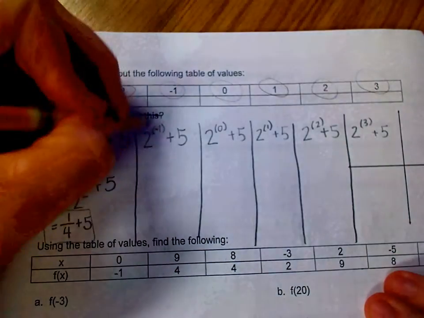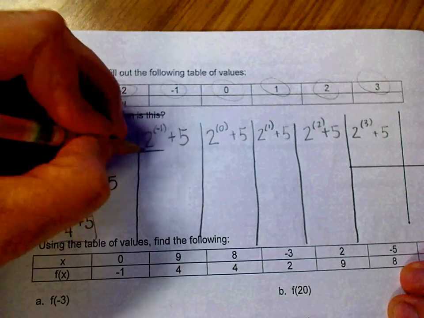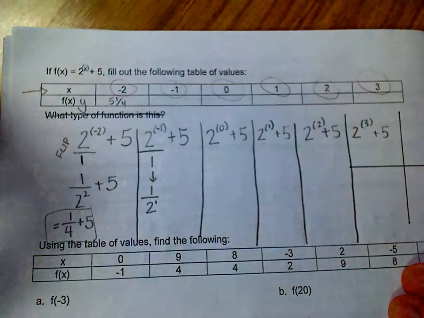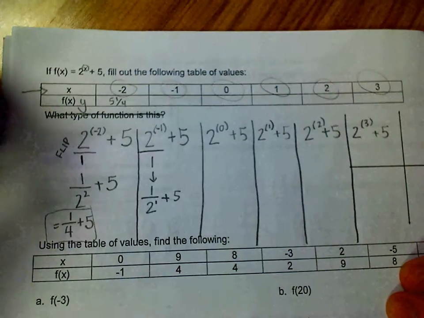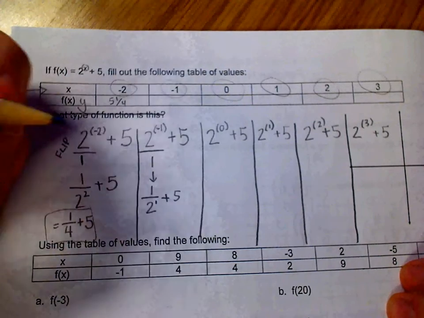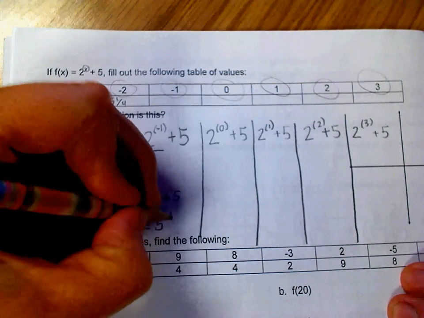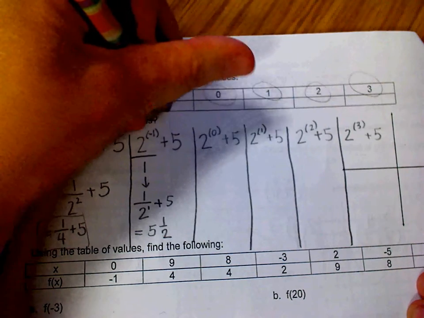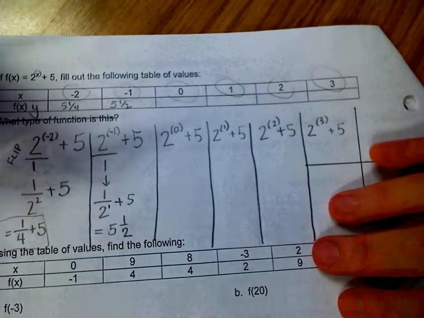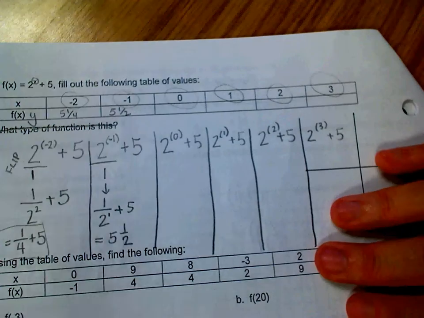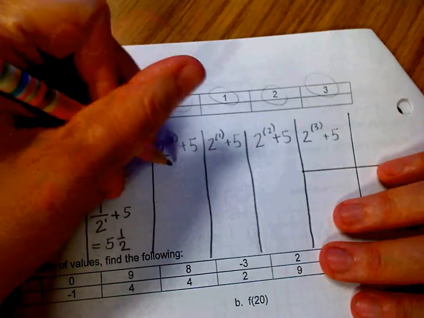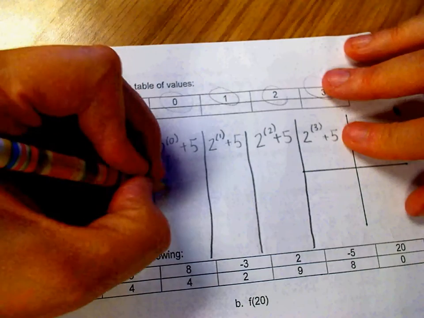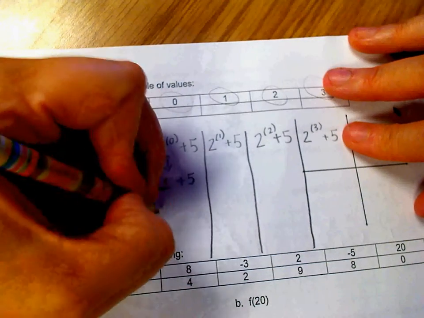Next one, 2 to the power of negative 1. Remember, negative exponent, make it a fraction and flip it. So 1 over 2 to the first power plus 5. 2 to the first power is just 2. So it's just 5 and 1/2. This is good exponent review, guys. So this next one, 2 to the power of 0. Remember, anything raised to the power of 0 is automatically equal 1. So that becomes 1 plus 5, and 1 plus 5 is 6.